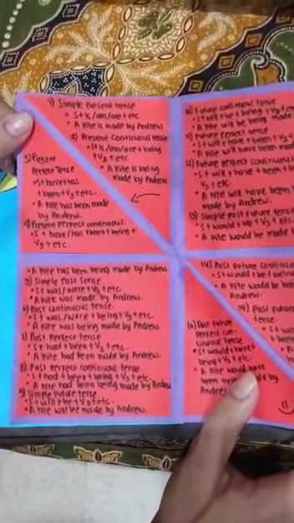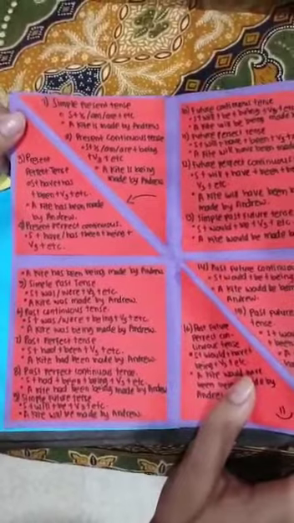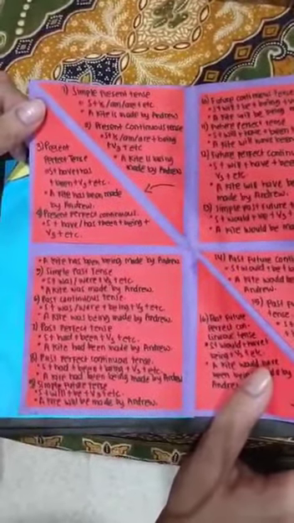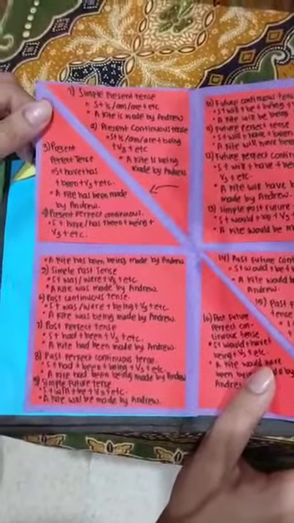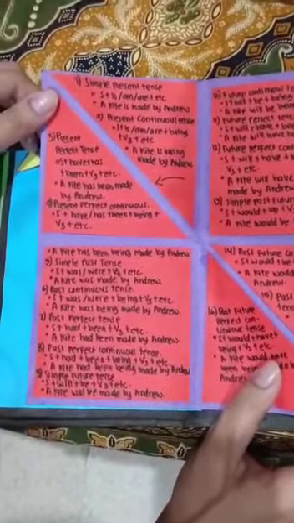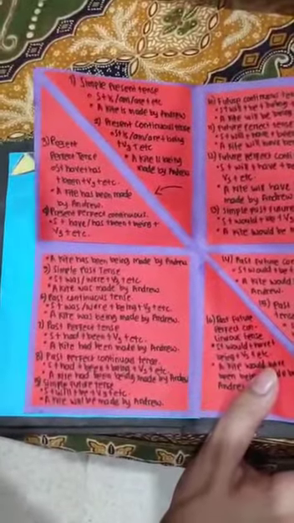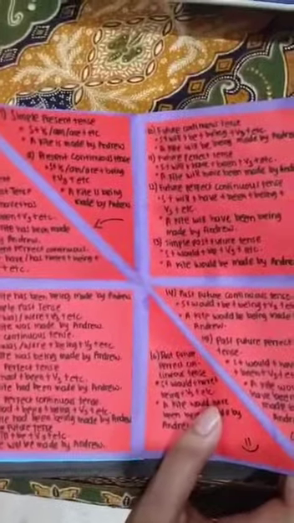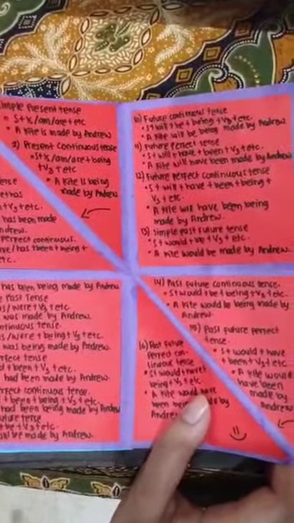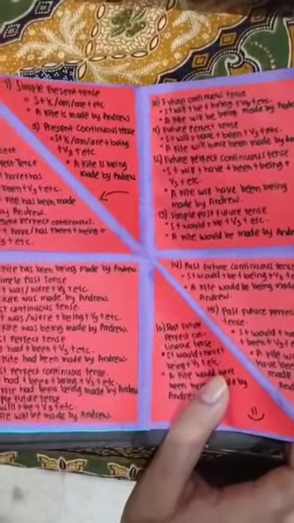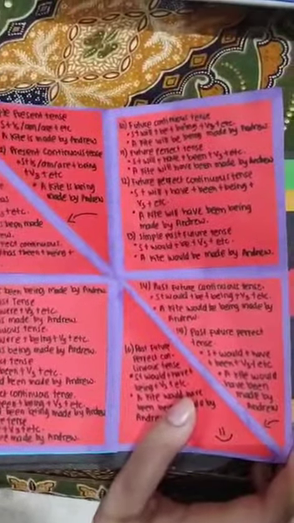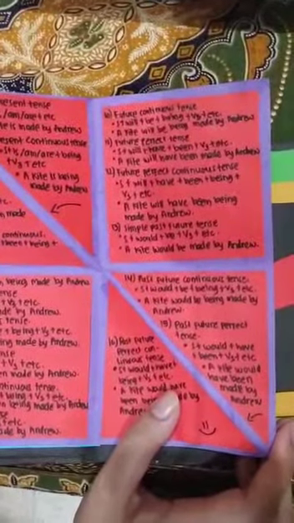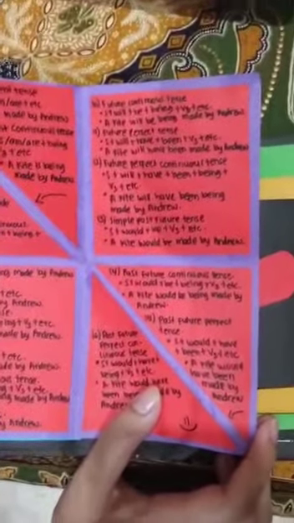Past perfect tense. Subject plus had plus been plus verb 3 or past participle. A kite had been made by Andrew. Past perfect continuous tense. Subject plus had plus been plus being plus past participle. A kite had been being made by Andrew. Simple future tense. Subject plus will plus be plus past participle. A kite will be made by Andrew. Future continuous tense. Subject plus will plus be plus being plus past participle. A kite will be being made by Andrew.